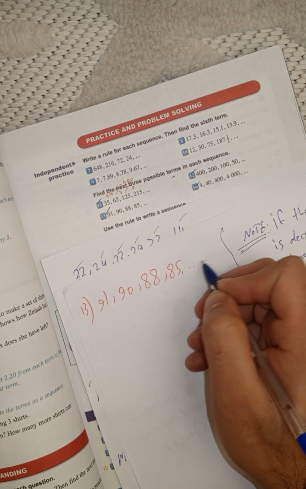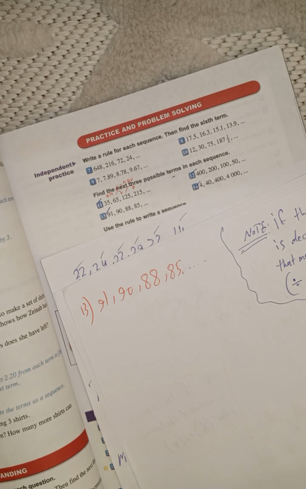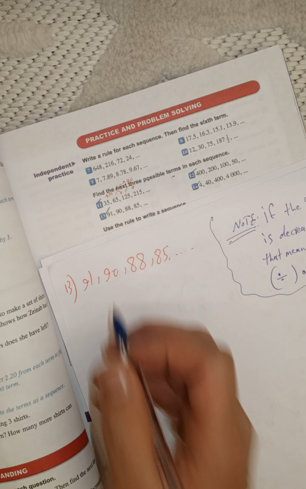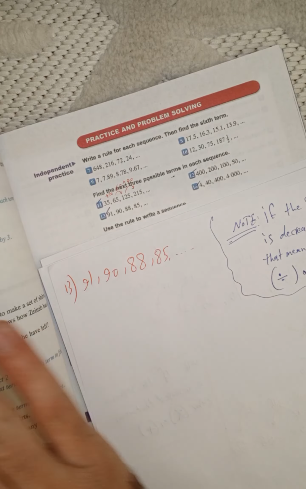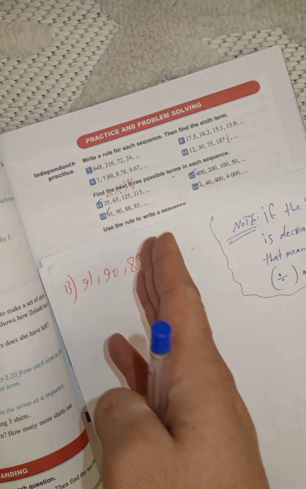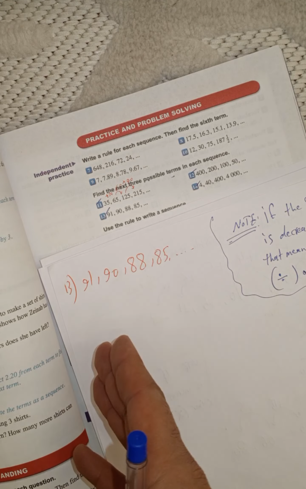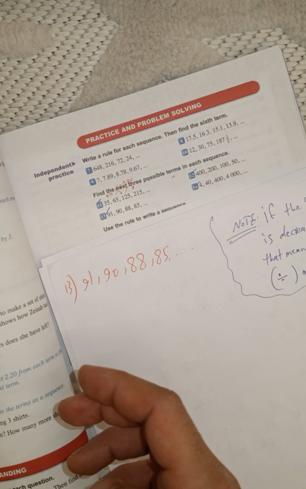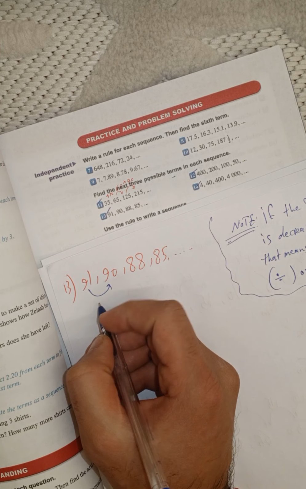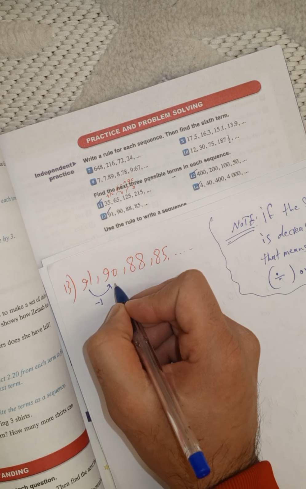It means we have to find three numbers here. But look at the sequence. Is it decreased or increased? It is decreased. These numbers go down. So 91 becomes 90 by minus 1.